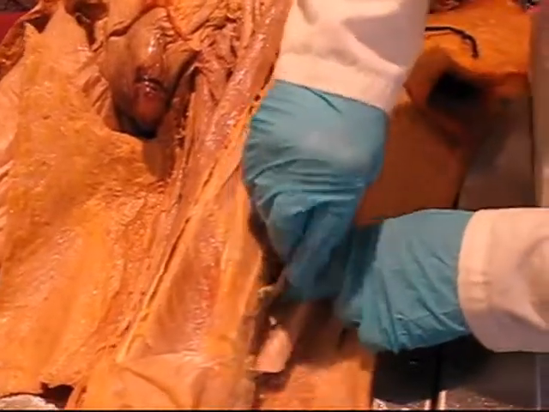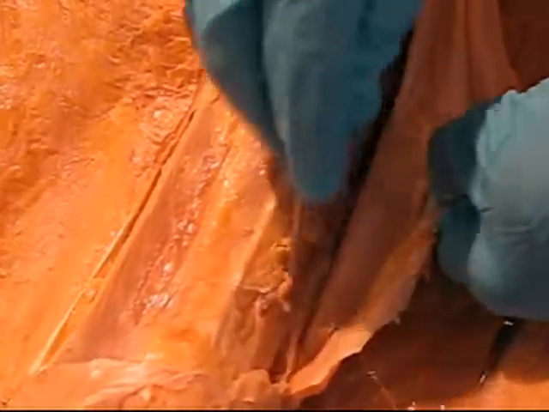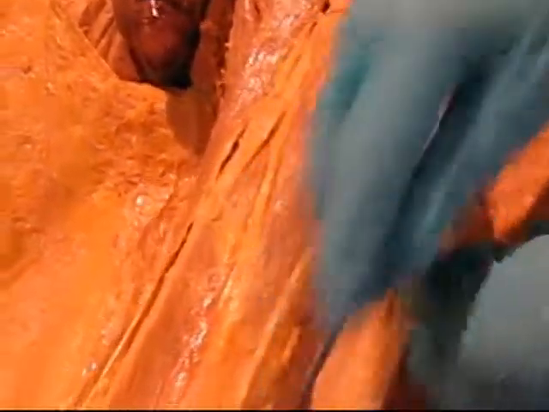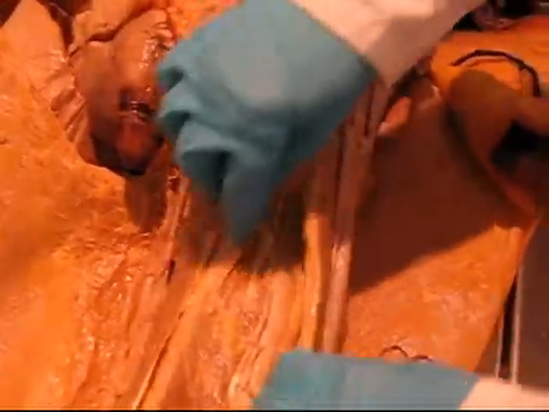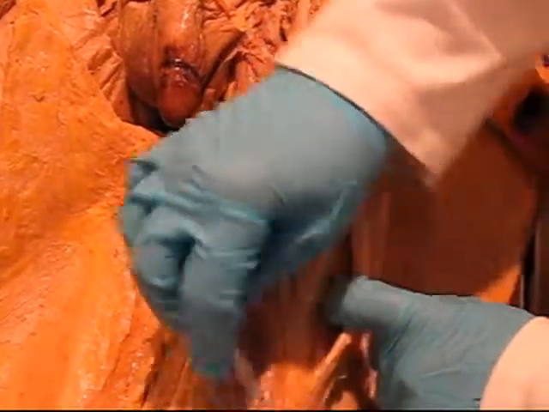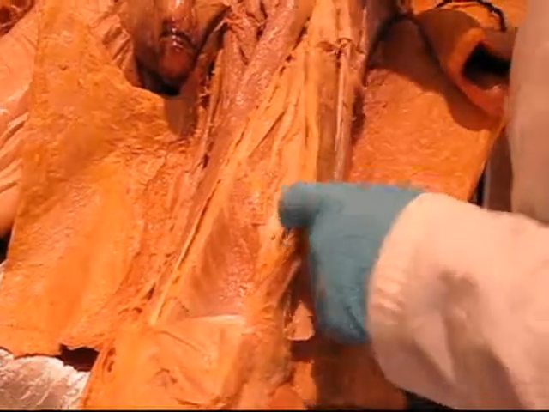The vastus lateralis on the side here underneath this tensor fascia lata. That's vastus lateralis from the lateral lip of linea aspera to the common tendon. Underneath the rectus femoris, vastus intermedius from the anterior surface of the femur on down to the common patellar tendon into the tibial tuberosity. Note the aponeurosis on its surface.